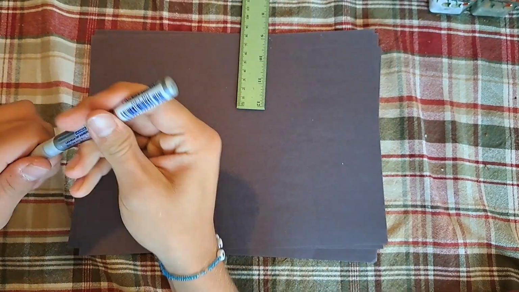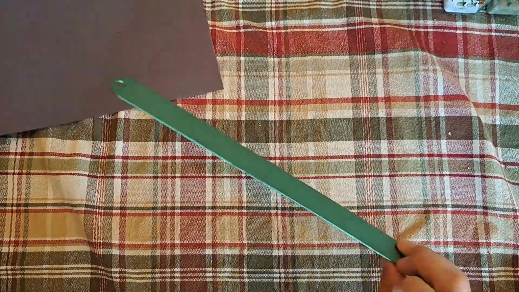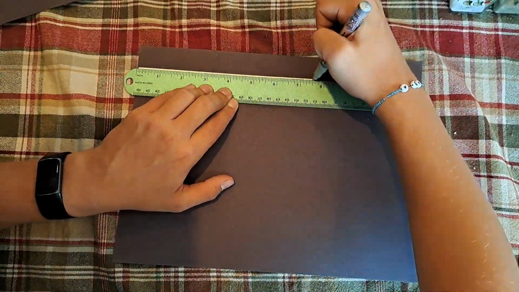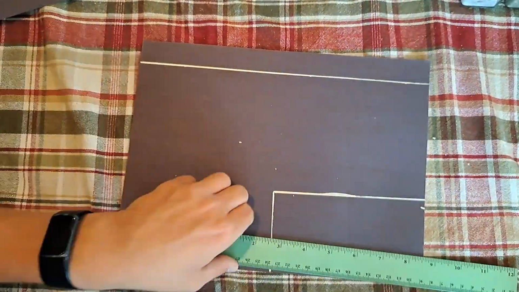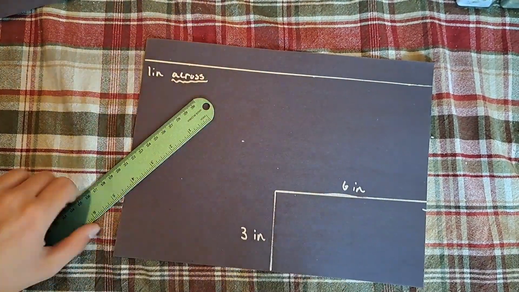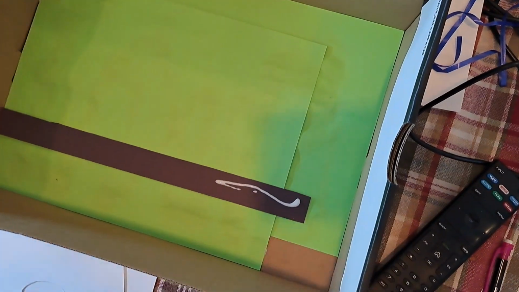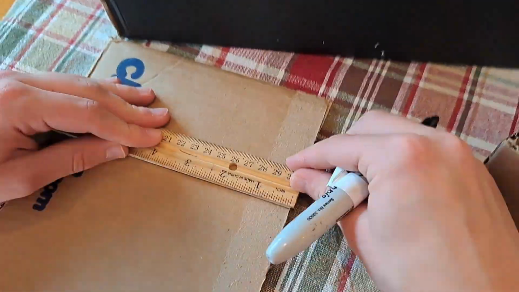To create the road, take a piece of black construction paper and cut out a piece that is 1 inch by 11.5 inches, and then cut out a segment that is 3 inches by 6 inches to create the parking lot. Glue the strip of road to the parking lot. Then, glue the finished road and parking lot to the green cardstock.